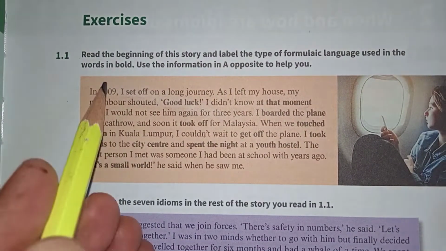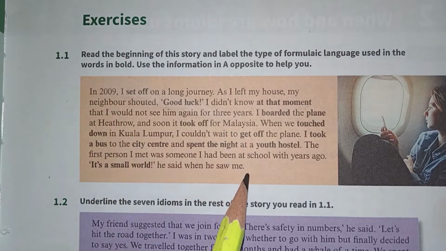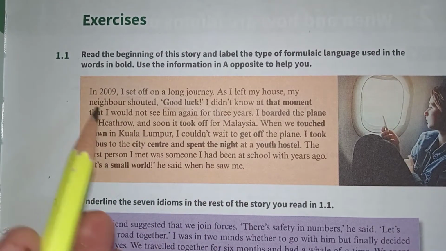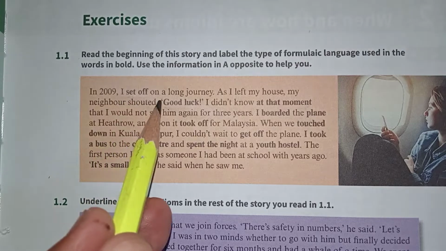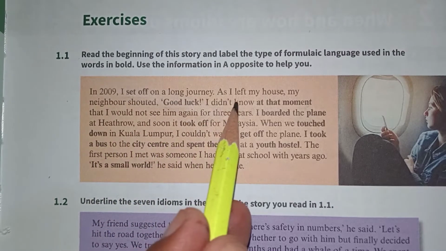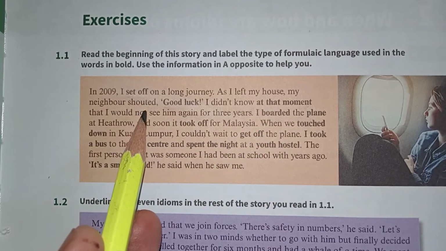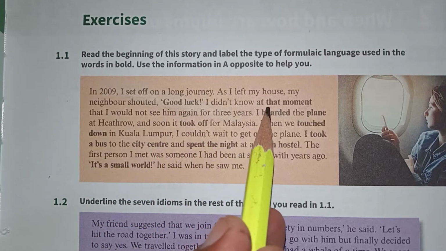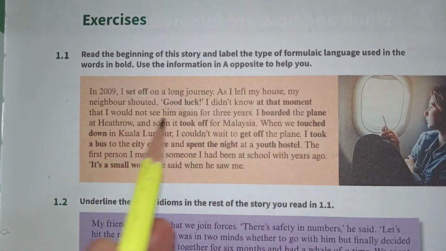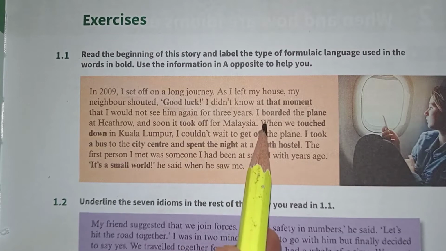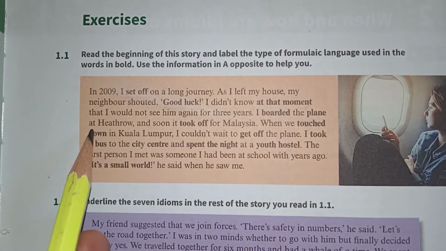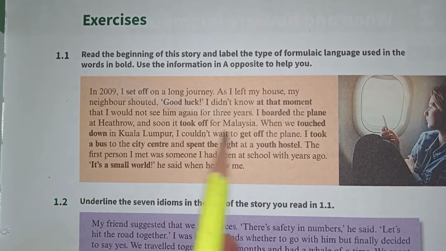Now we here recognize, first I'll read this short story. In 2009, I set off on a long journey. As I left my house, my neighbor shouted, "Good luck." I didn't know at that moment that I would not see him again for 3 years. I boarded the plane at Heathrow and soon it took off for Malaysia.